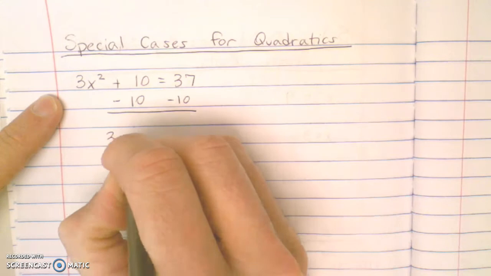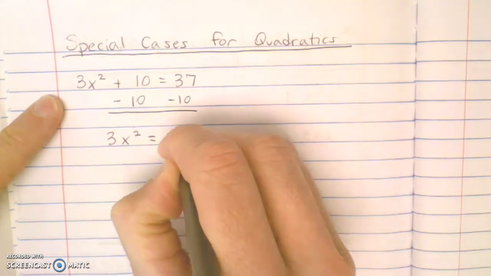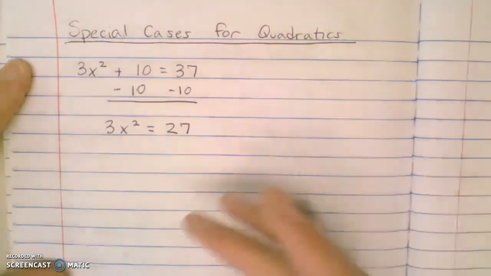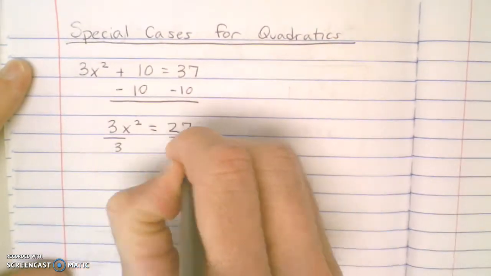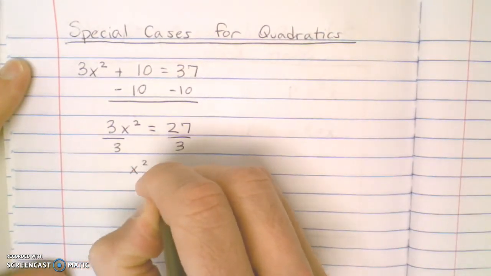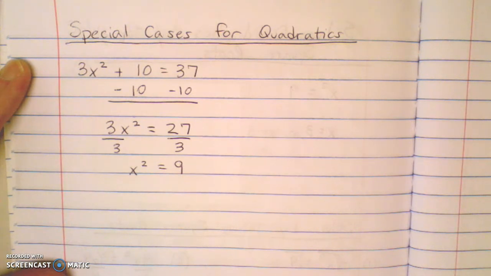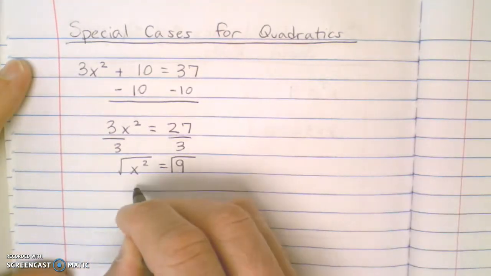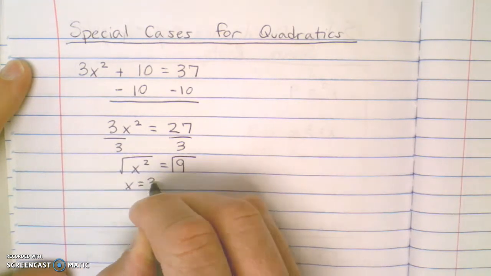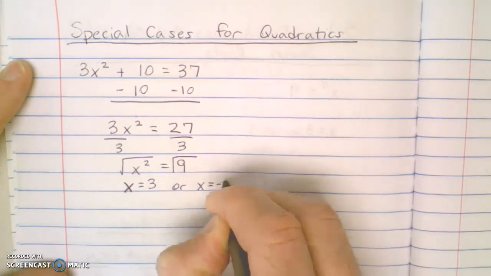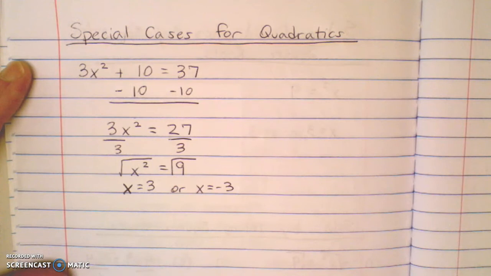So I've got 3x squared equals 27. Now to solve this equation, I just divide both sides by 3 and get x squared equals 9. To undo the square, we square root both sides. Remember, when you square root x squared, you just get x, but there are two solutions. You get x equals 3 or x equals negative 3, because negative 3 times negative 3 is also 9.